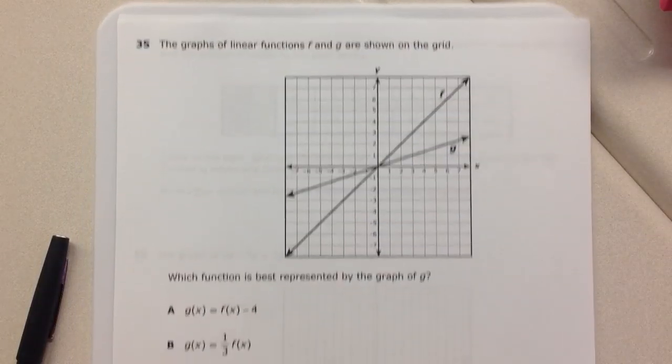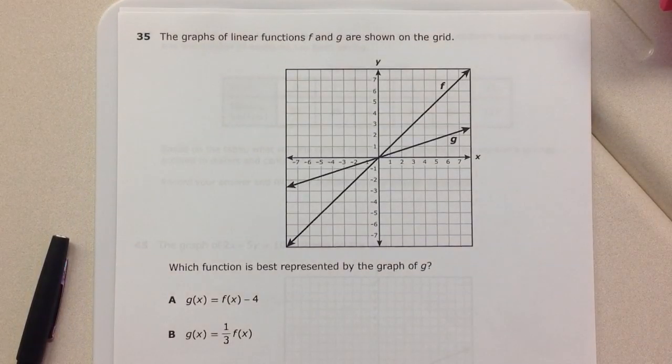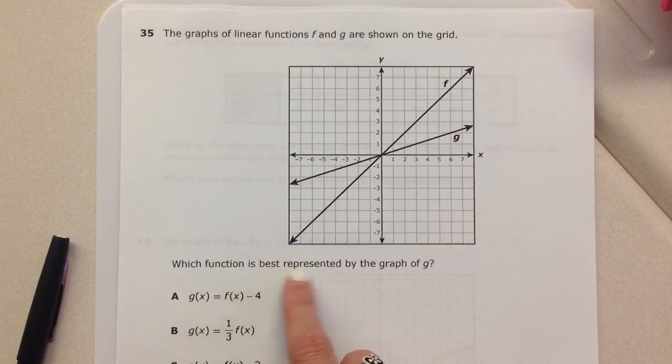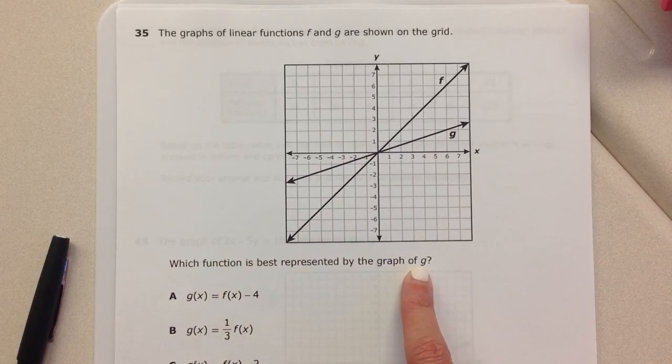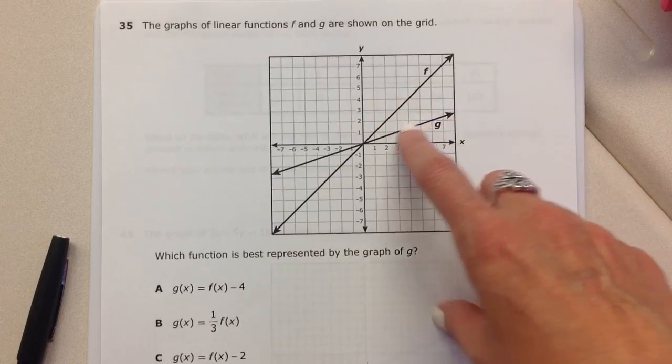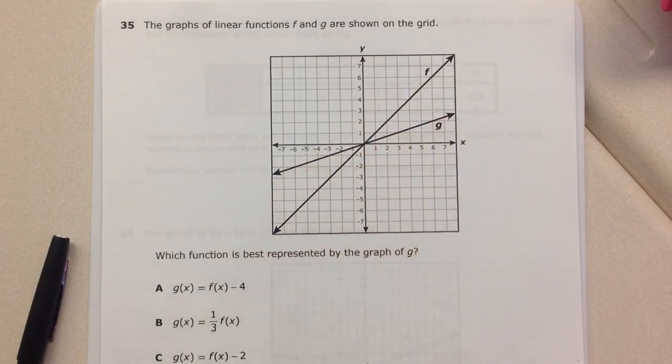All right, let's look at the next question. We've got graphs of linear functions f and g shown on the grid. So we've got f here, and then we've got g here. Which function is best represented by the graph of g? So they're wanting us to compare: if we started at f and then changed things in the equation and ended up with g, what happened?